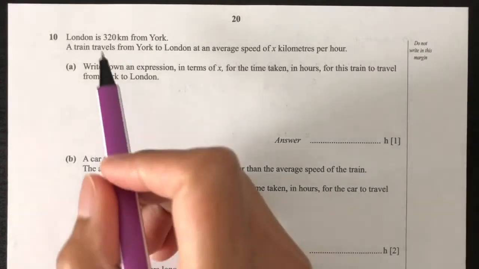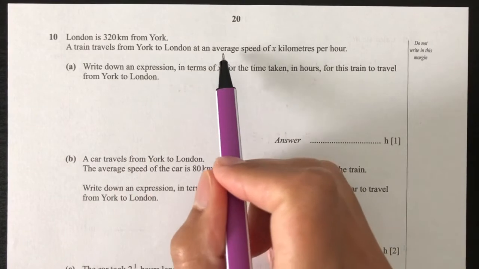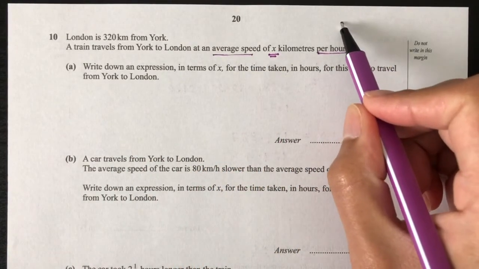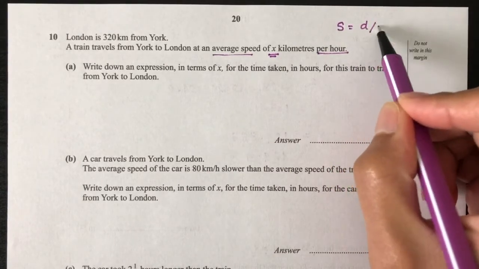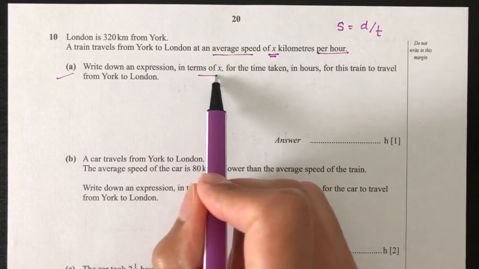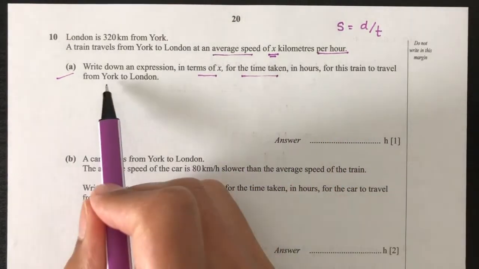We have London is 320 km from York. A train travels from York to London at an average speed of x kilometers per hour. Now, as you guys know by now, speed is equal to distance divided by time. So part 1, write down an expression in terms of x for the time taken in hours for this train to travel from York to London.